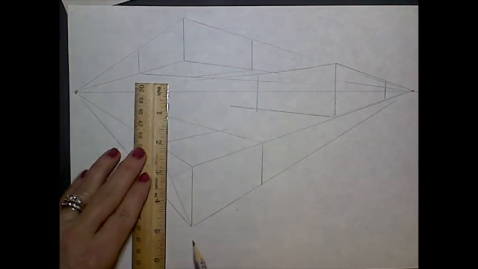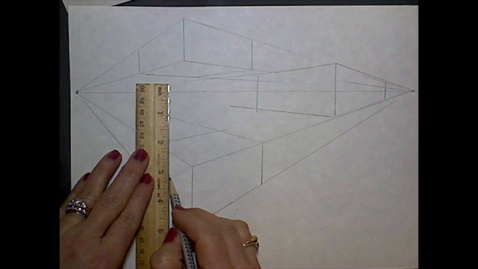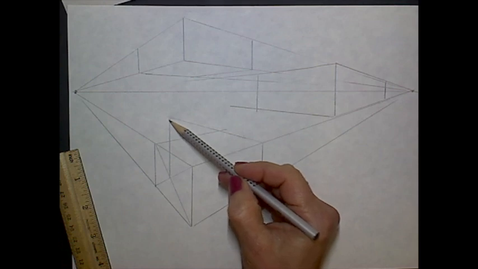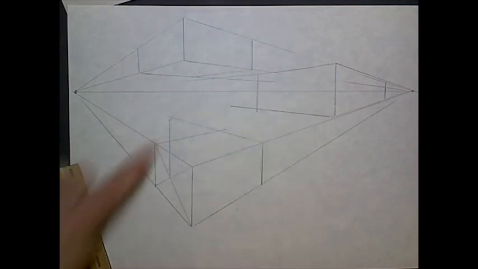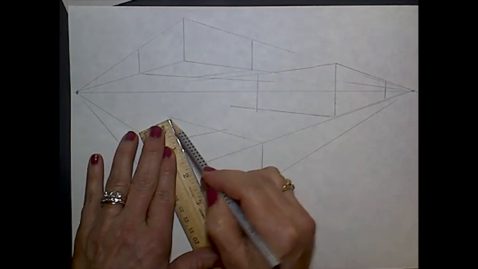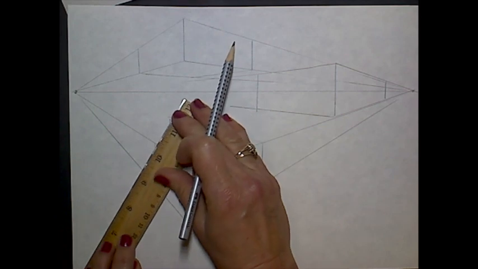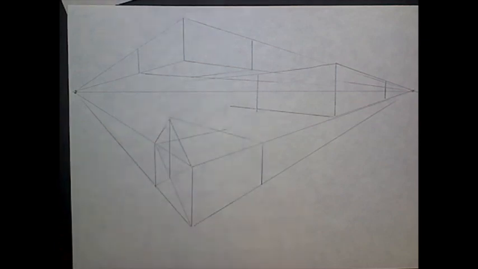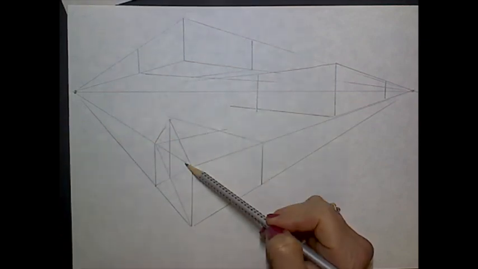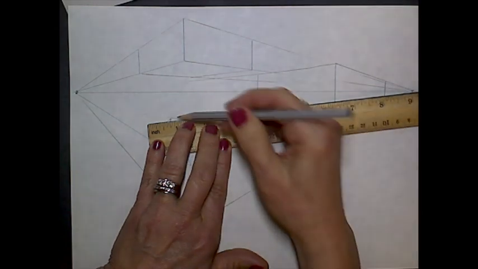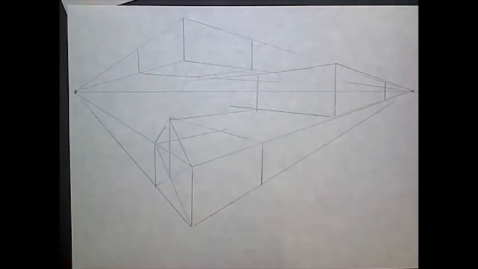Then you're going to take your ruler vertically from that center point, and you're going to go as tall as you want that roof to be. So that's going to be the top pitch of that roof. And from here, you're going to go to this corner. It's going to make a triangle, and here. That is the roof here. Now you're going to take the top of that pitch of the roof, and you're going to go to this vanishing point, and I'm going to hit that box, so I'll be stopping. Stop when you hit that box.